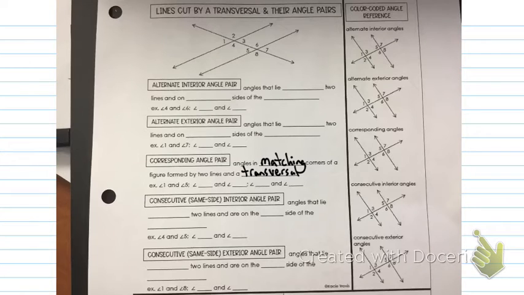I see 3 and 7. You got 1 and 3? Those are congruent, but not corresponding. Okay, yeah. So let's start with 1. What is 2 and 8? Or not 2 and 8, 2 and 6. 2 and 6? I'll take 2 and 6.